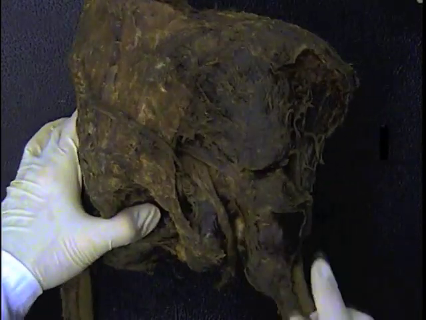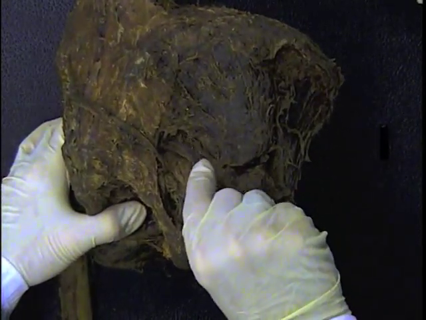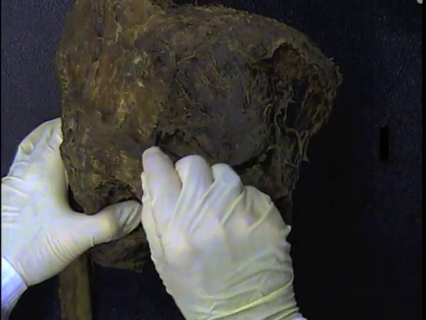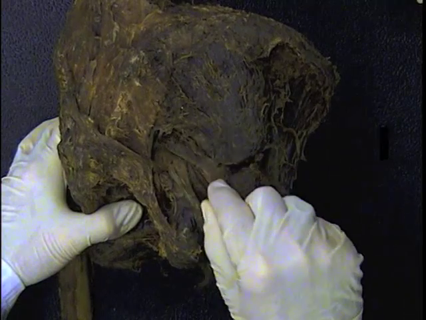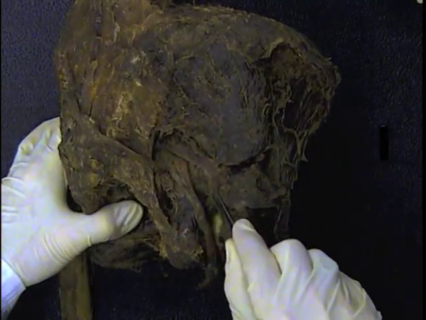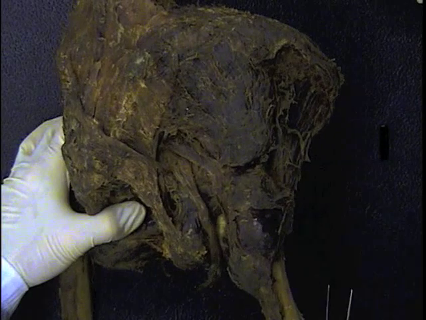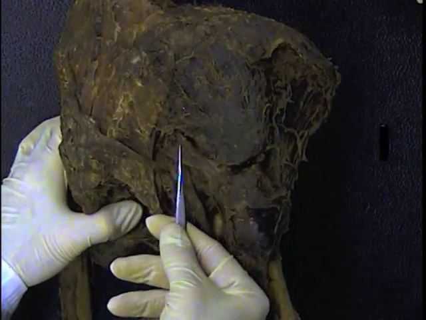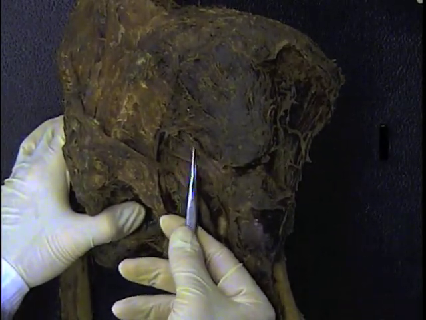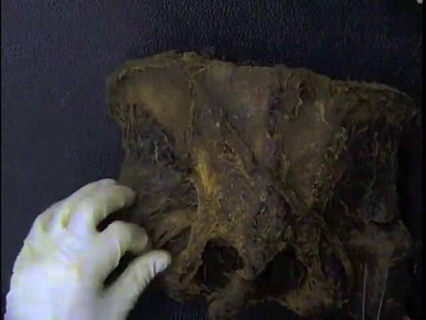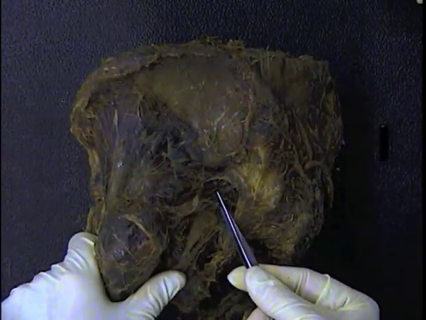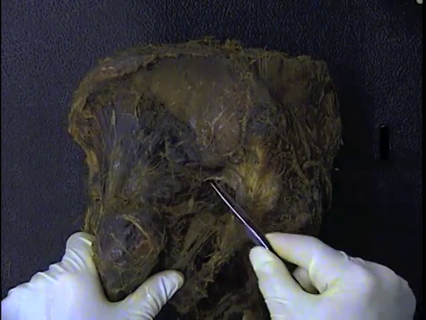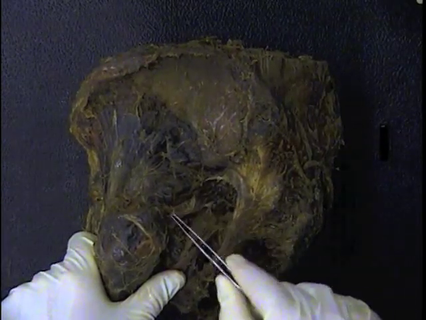While I'm on the posterior surface, I might as well point out this muscle here, which is originating from the sacrum, a little bit more superiorly, the lateral surface. It's coming out the greater sciatic foramen and inserting into the head of the femur. This is the piriformis muscle. Okay? If we want to see it on the other side, this is the piriformis muscle right here. Okay? Coming out the greater sciatic foramen and inserting into the femur.